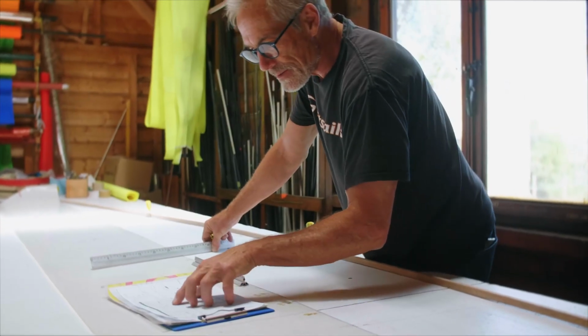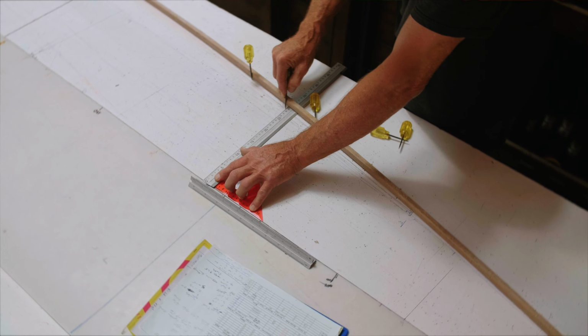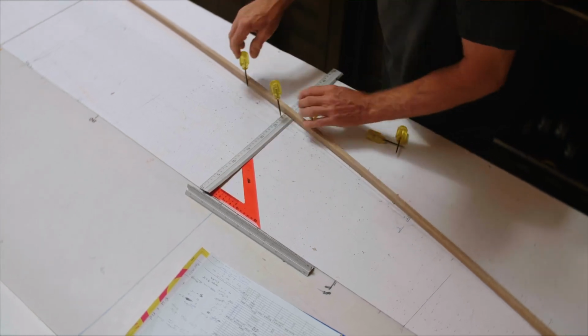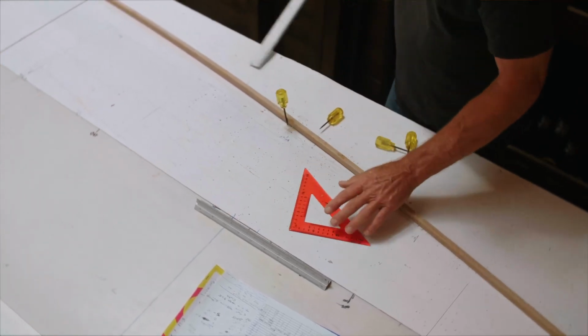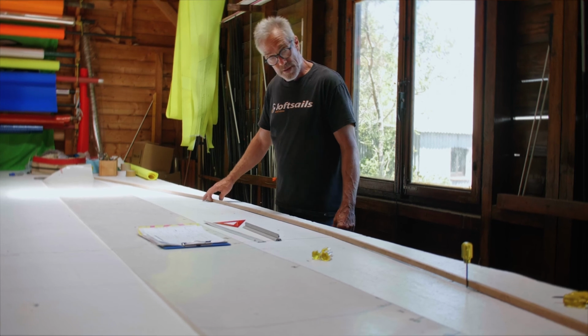So I do my design in 2D from the 2D program. I make a print of the numbers. I come in and I map out the luff curve, and I get the stick on the table, and I check, kind of in the old way, how fair the shapes are. I can do that with the luff curve and with the vertical shapes.